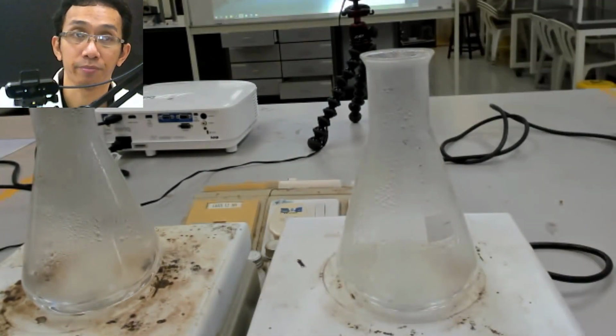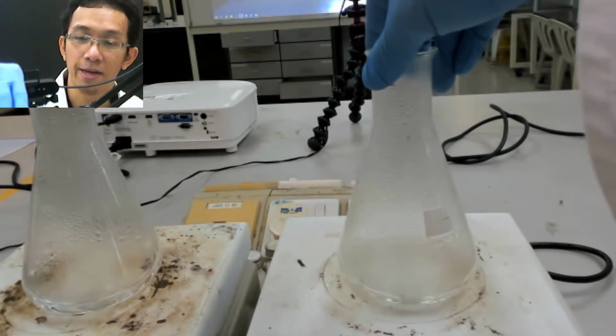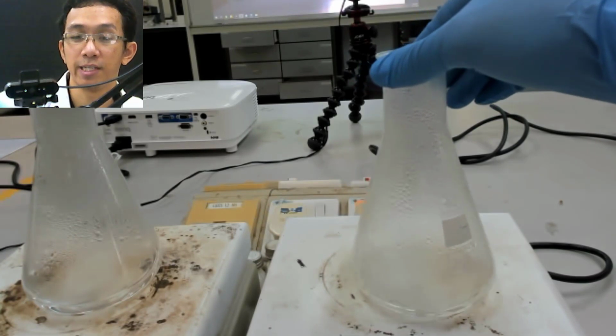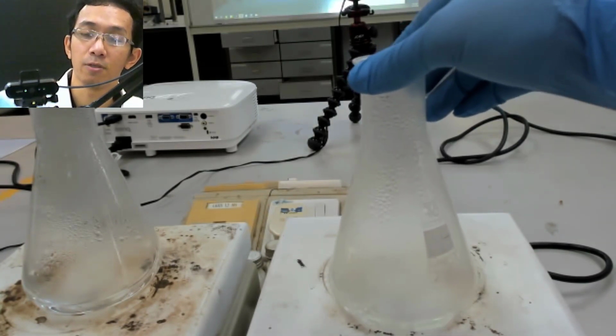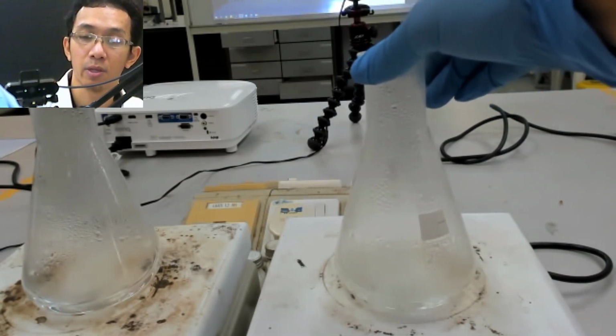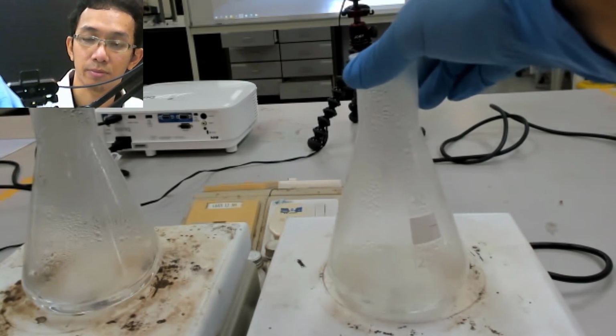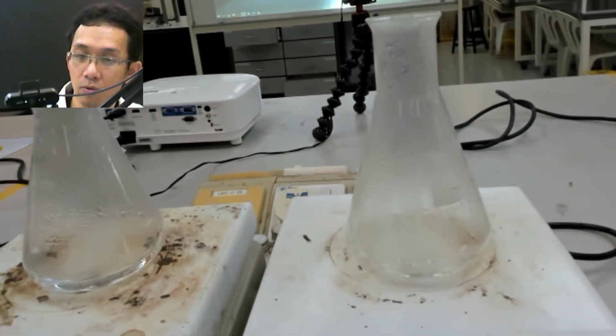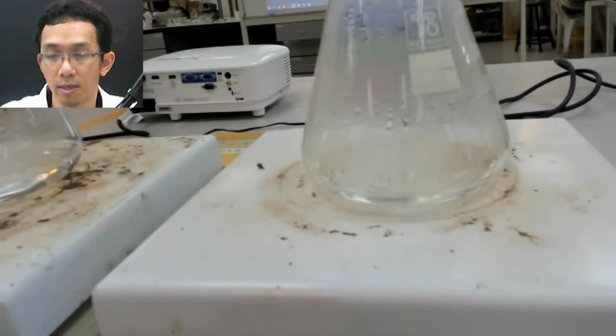That's what we want, and the key for recrystallization is to find that solvent. In this case, for salicylic acid, we are fortunate because water can do that. Now when we're done, we see there is no more. Look here, there is no more.